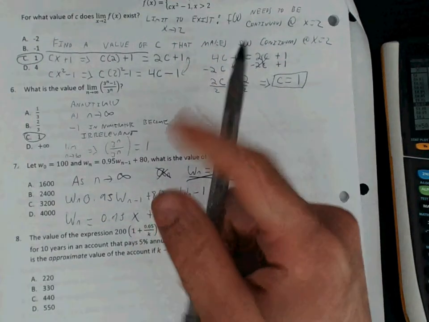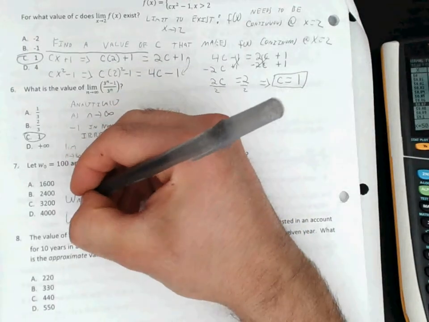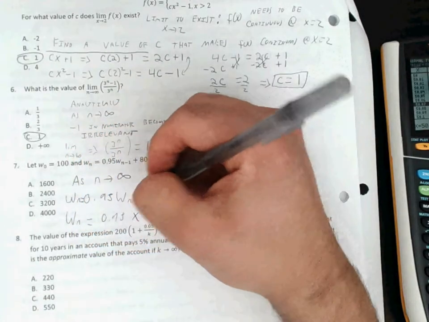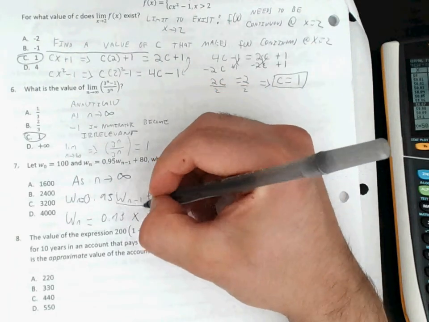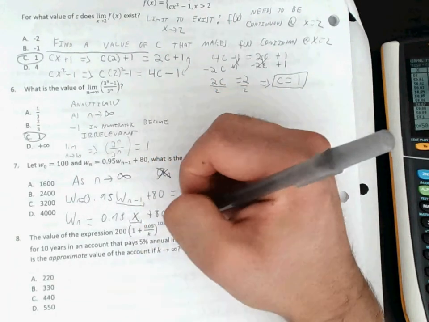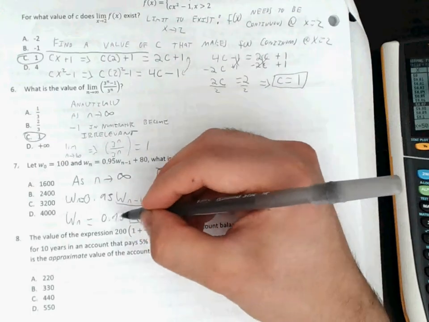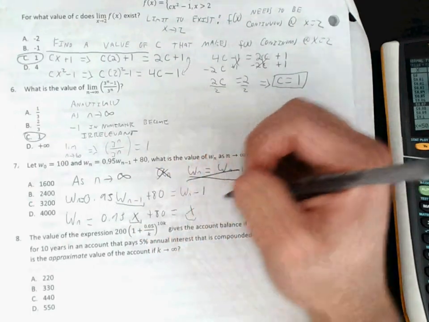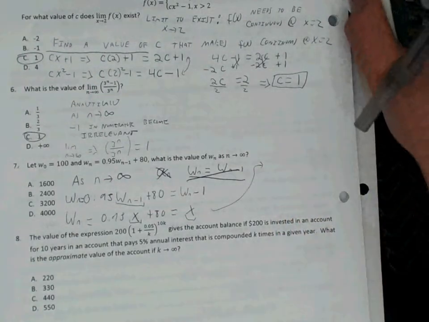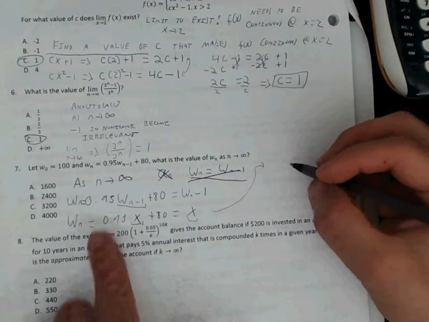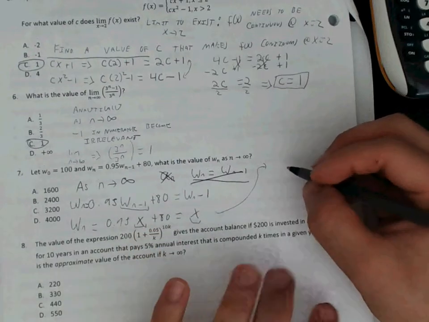So Wn is equal to 0.95 Wn minus 1 plus 80, and that is equal to Wn minus 1. We can treat Wn minus 1 as a variable. To keep things easier, let's call that x. So 0.95x plus 80 is equal to x. When you evaluate this problem, you have 0.95x plus 80 is equal to x.